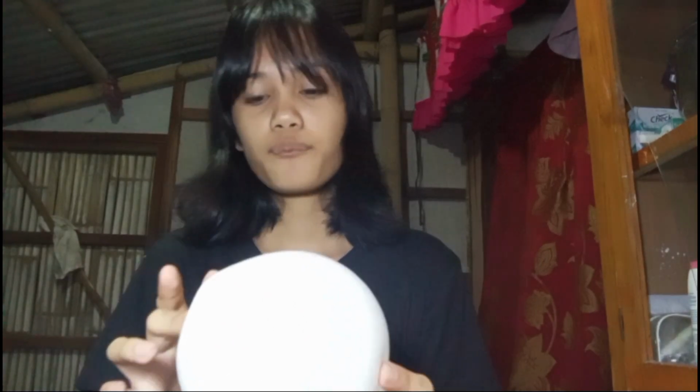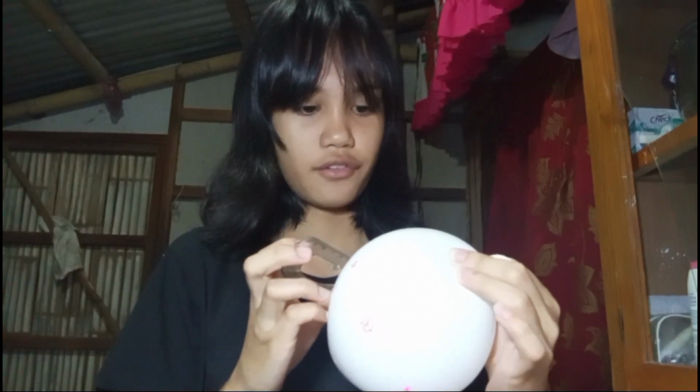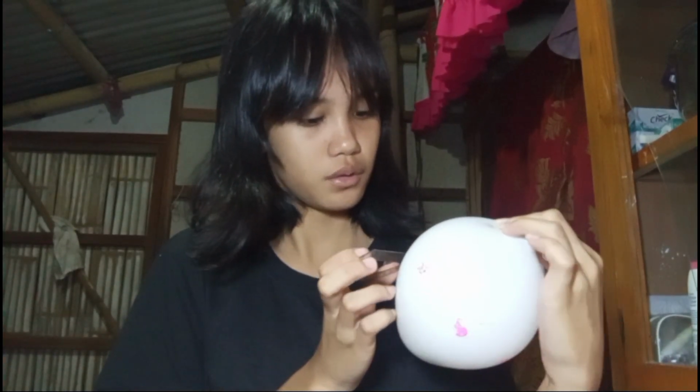And then for the first attempt, we're gonna measure the distance between the points of each other, like this. 0, 1, 2, 3, 4. 0, 4, 5, 6. Okay, we're gonna write down the measurements of each attempt.